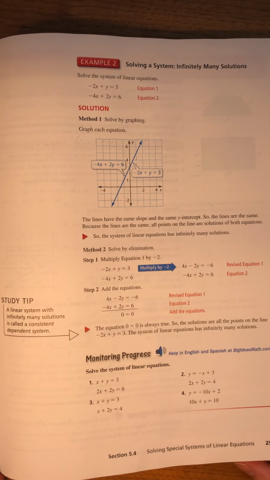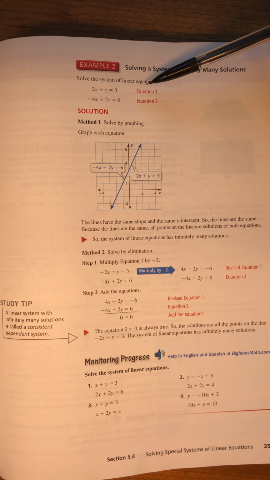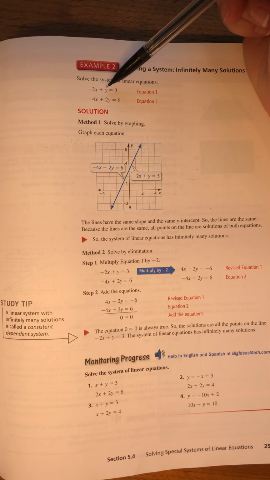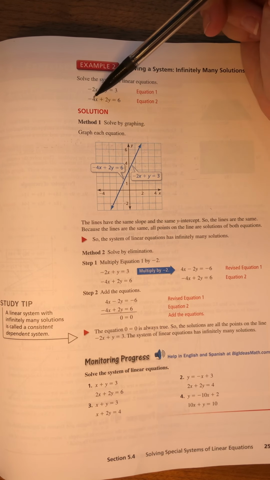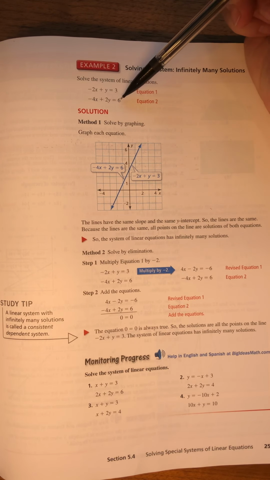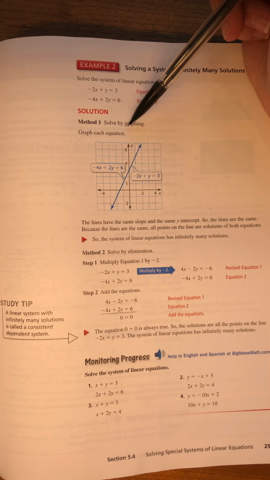In example 2, it says, solve the system of linear equations. We have -2x plus y equals 3 and -4x plus 2y equals 6. You could solve by graphing.